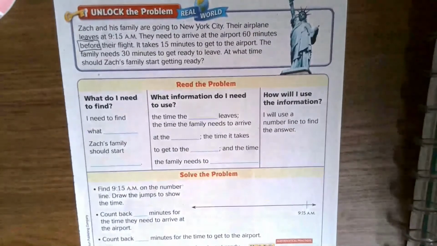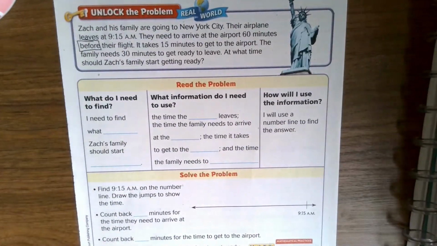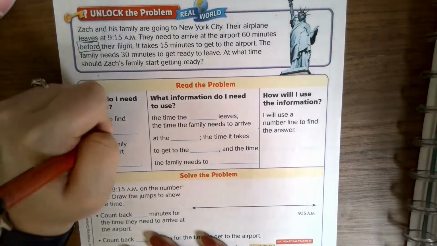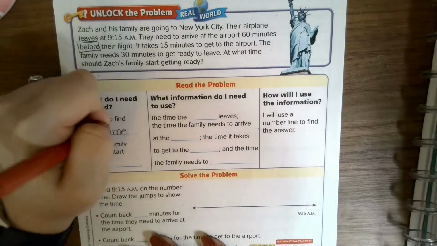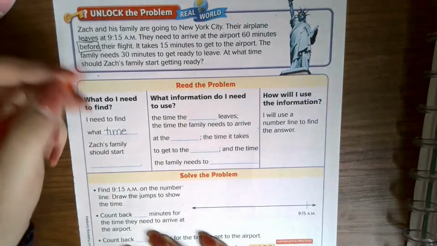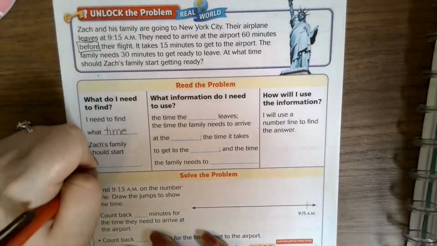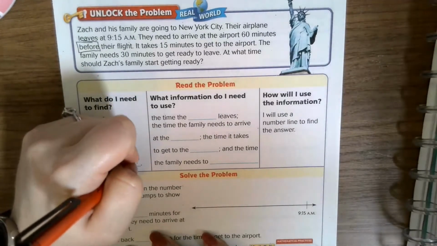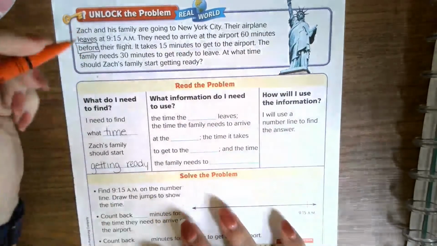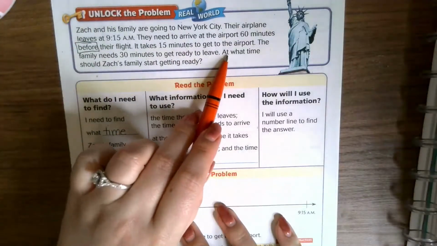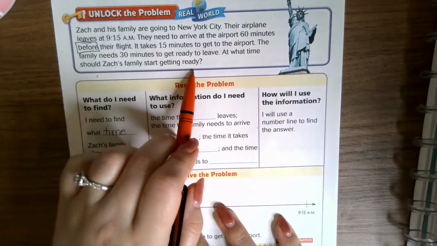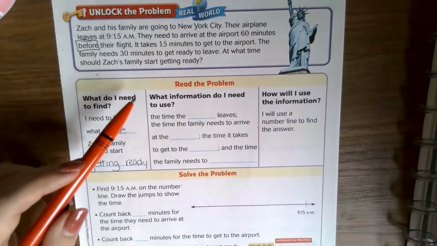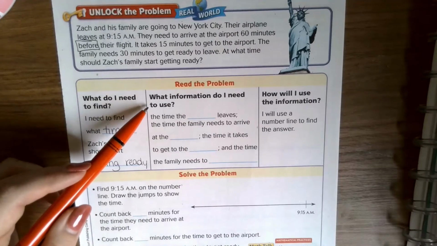So we first need to read the problem. I need to find what time Zach's family should start getting ready. There's a lot of information, and there's some of it that we need to really focus in on and use.